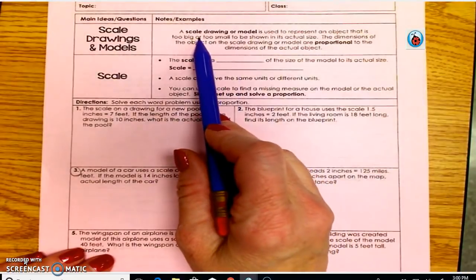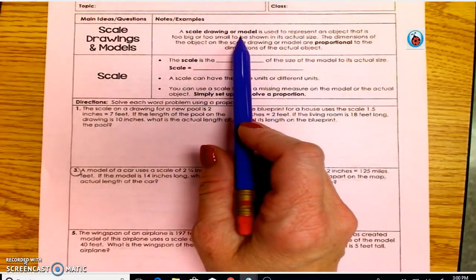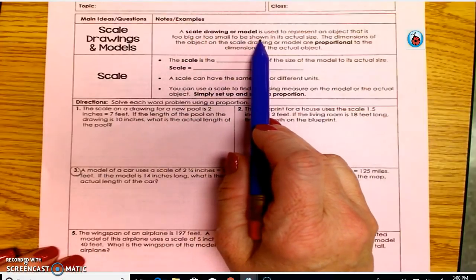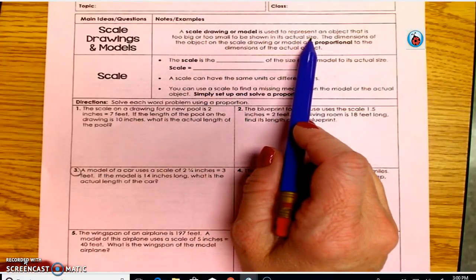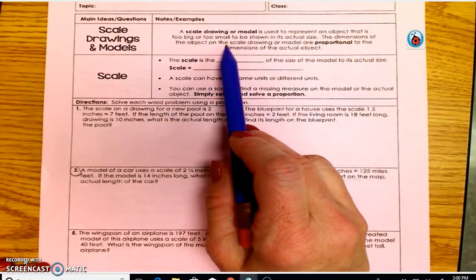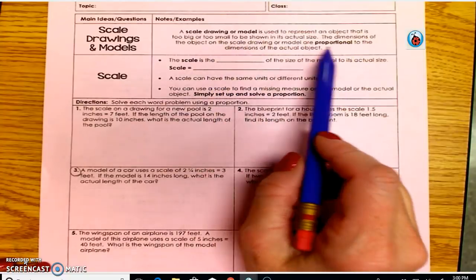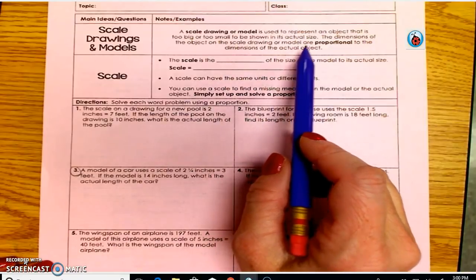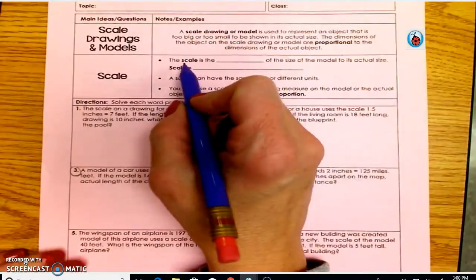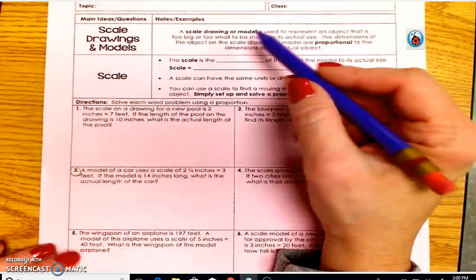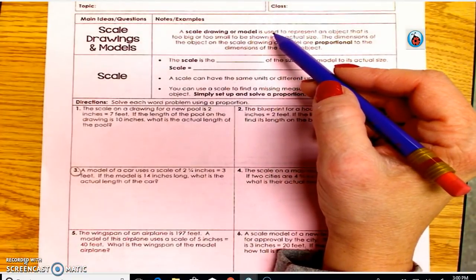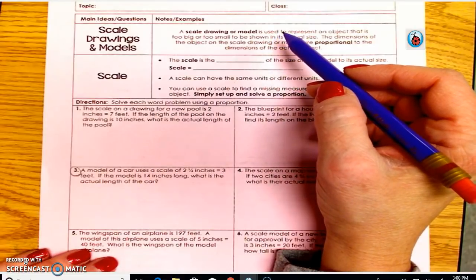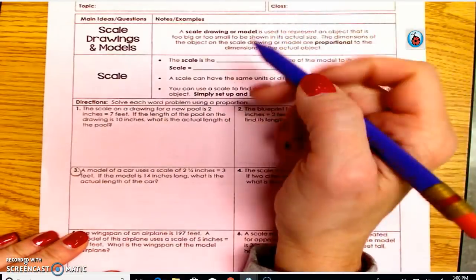First of all, a scale drawing or model is used to represent an object that is too big or too small to be shown in its actual size. The dimensions of the object on a scale drawing or model are proportional to the dimensions on an object. So, some examples of scale drawings and scale models would be blueprints for a house, a model car, or even a photograph.